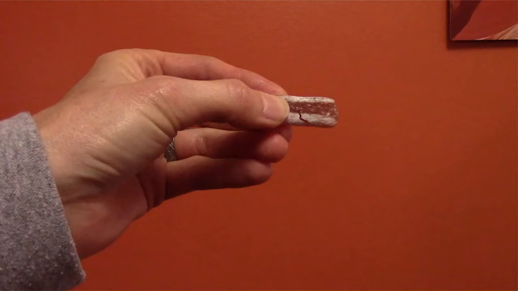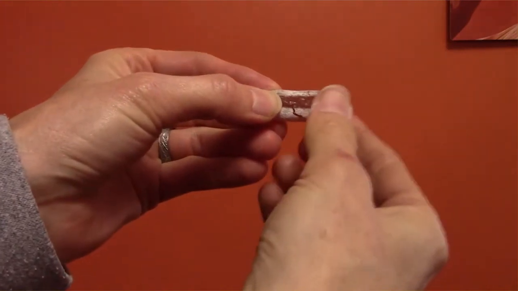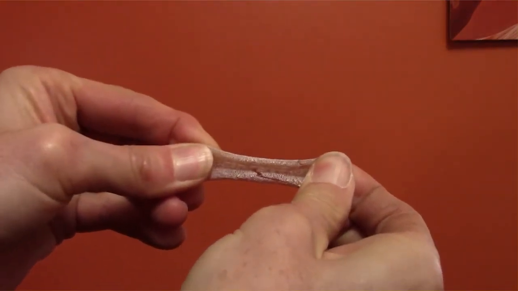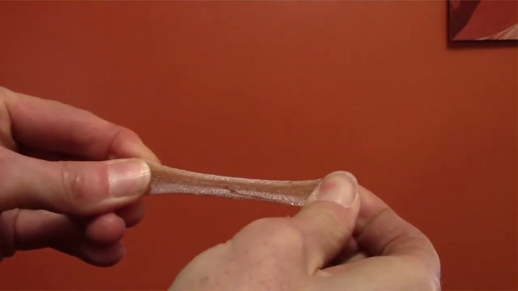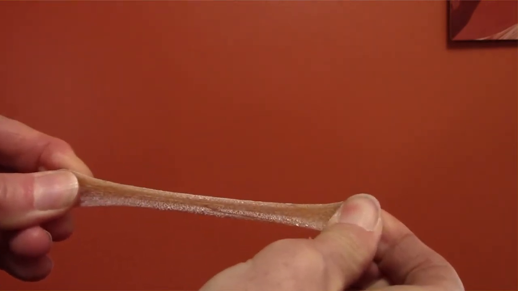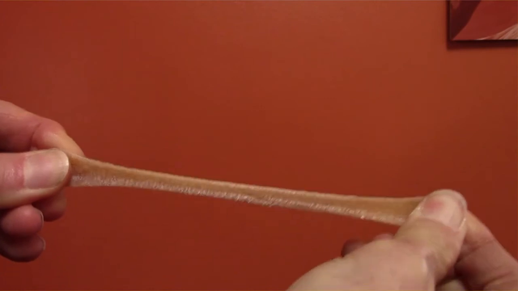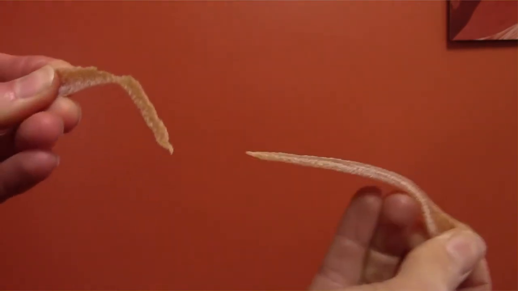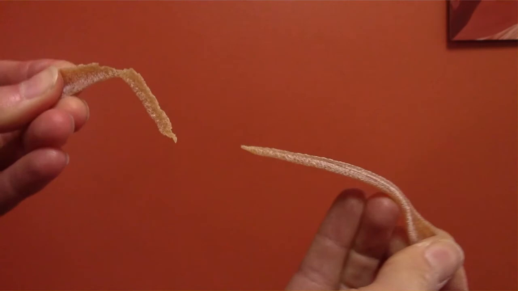Now, let's break a ginger candy. Notice that the ginger candy deforms a lot before it fractures.